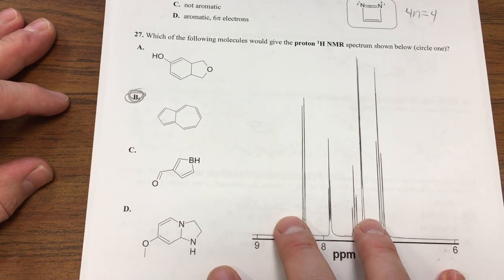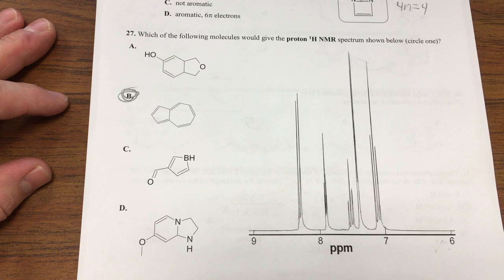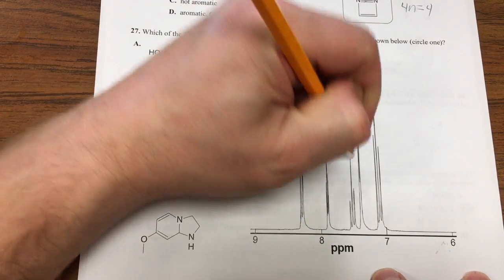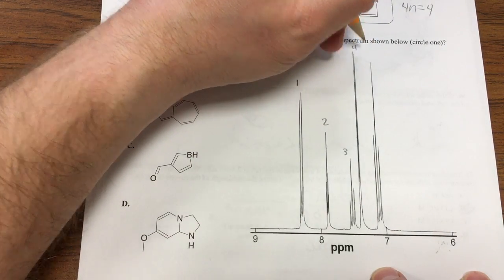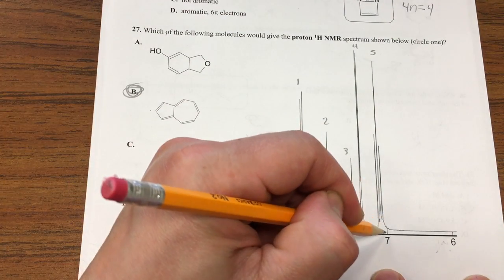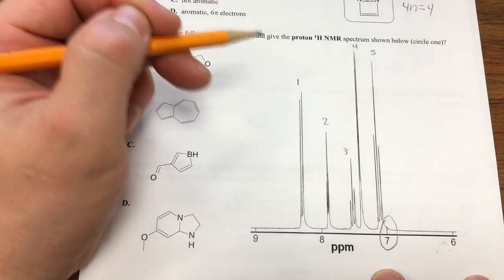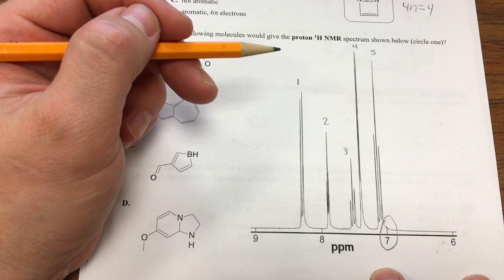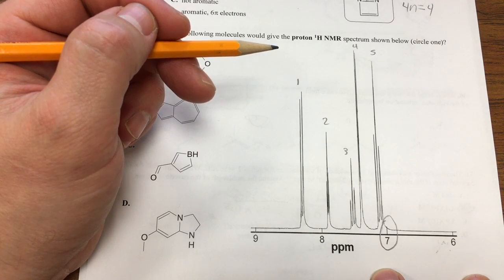27 is a tricky one, a very tricky one here. What I was mainly expecting with this one was for you to observe first the number of signals, like I went over before. We got 1, 2, 3, 4, 5 signals. And then let me jump to it. Notice the chemical shift here is at 7 ppm or higher. That means we have an aromatic compound. That was one of the slides in the notes.